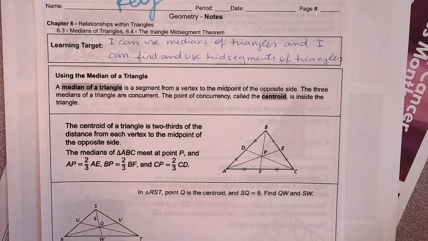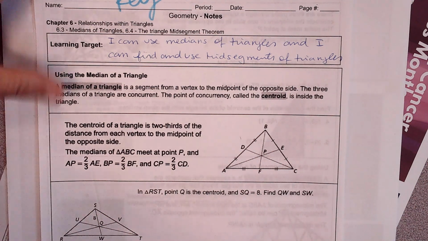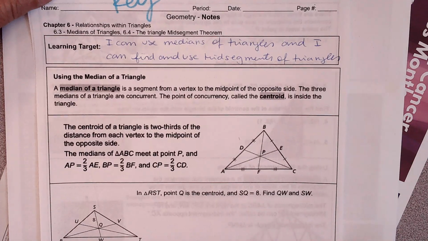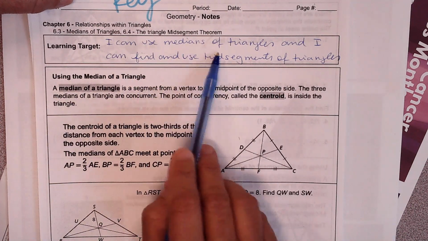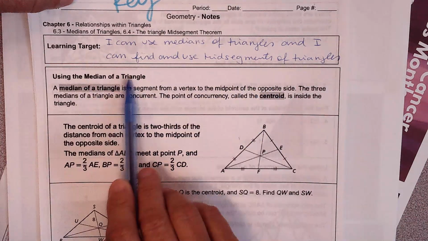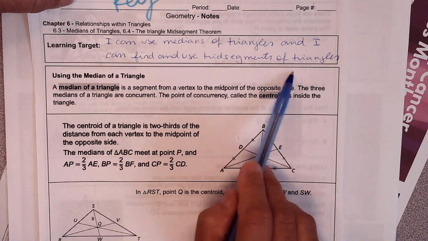All right, guys, let's take a look at the second set of notes for Chapter 3. This is 6.3 and 6.4. Learning target: I can use medians of triangles, and I can find and use mid-segments of triangles.